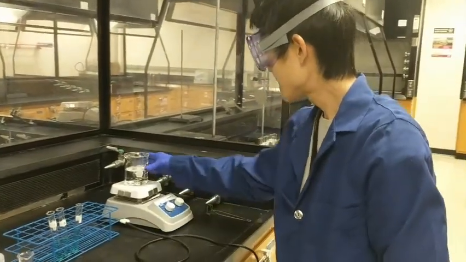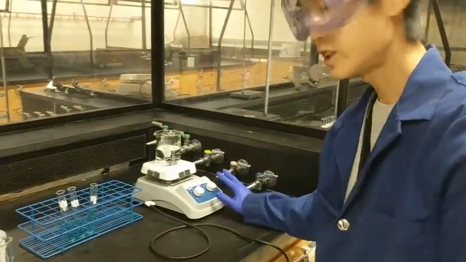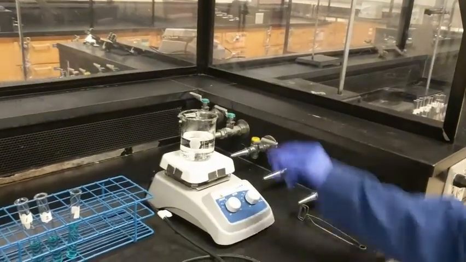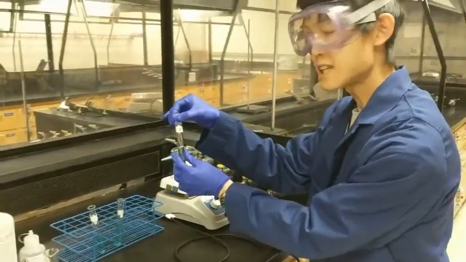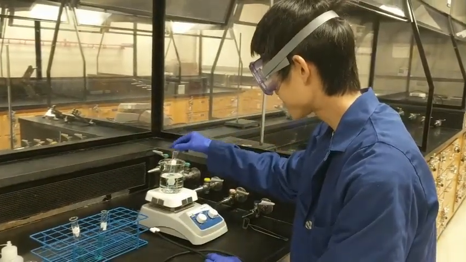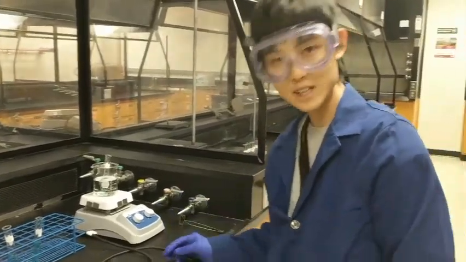So we have some water in a large beaker, and I just turned the heater on to heat it up. We are going to place the second test tube into the hot water bath, and then let's wait for 10 minutes.